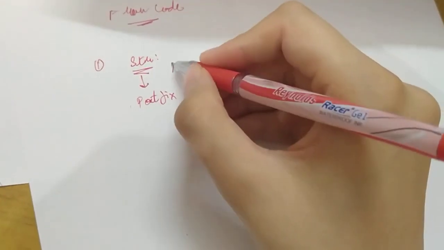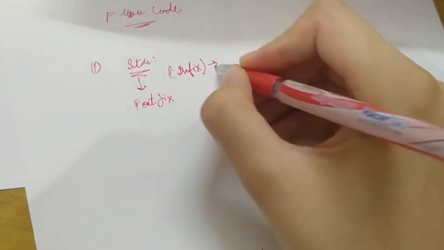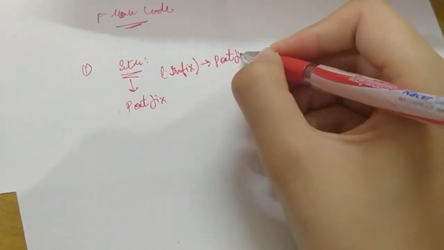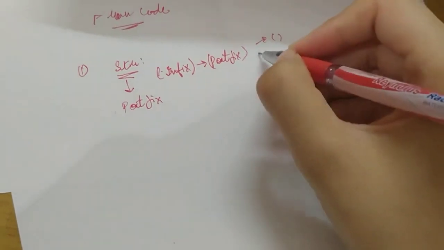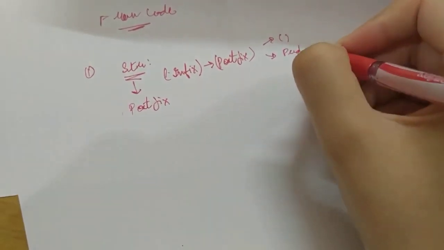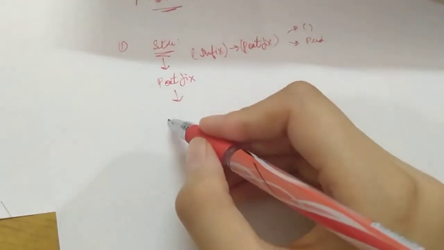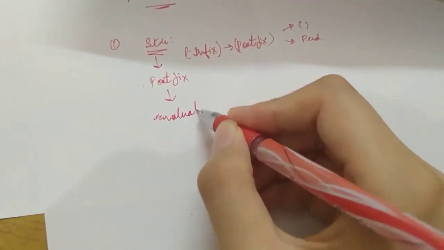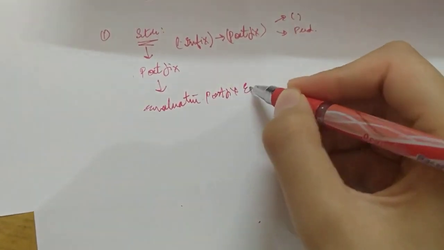This string is infix. We convert it into postfix for evaluation, to get rid of brackets and to get rid of precedence. From postfix we start evaluating the postfix expression.